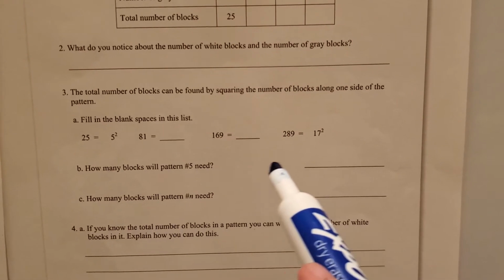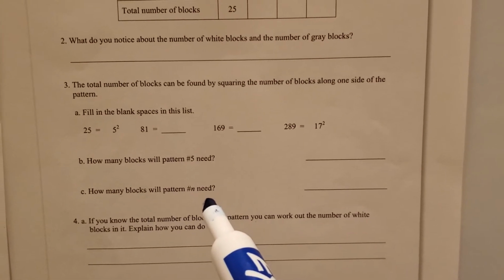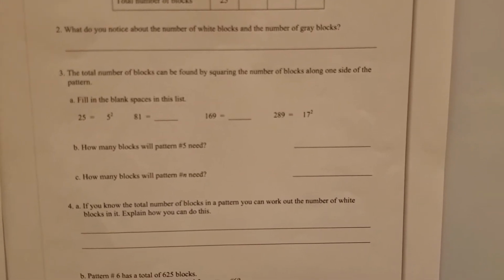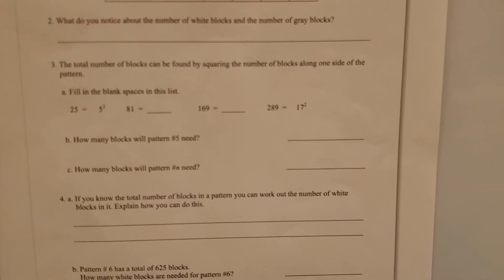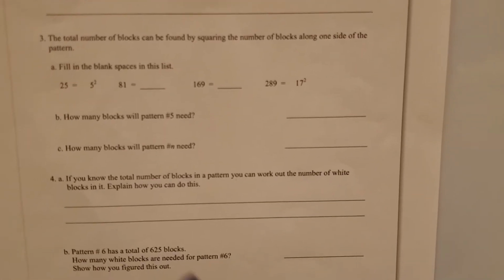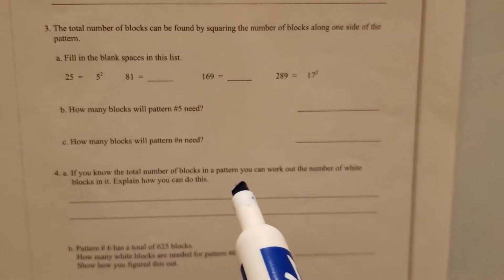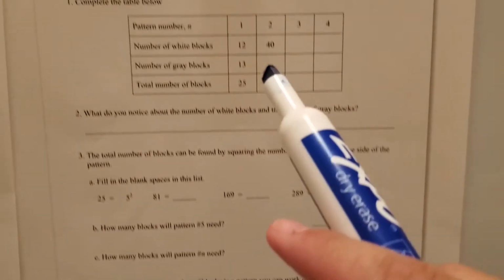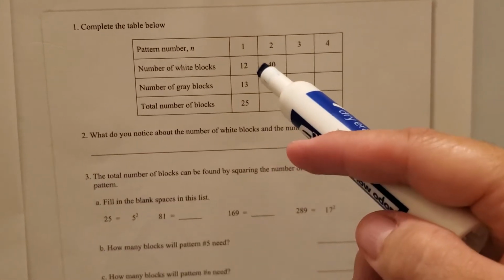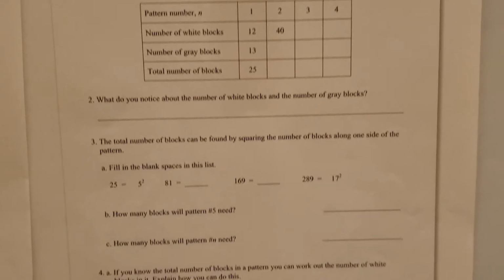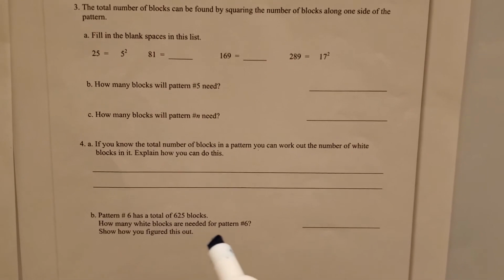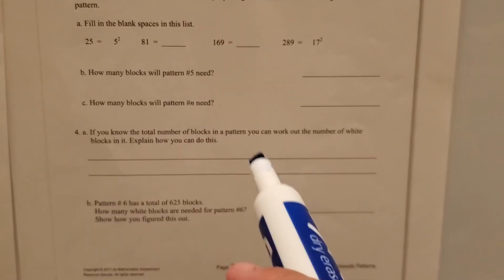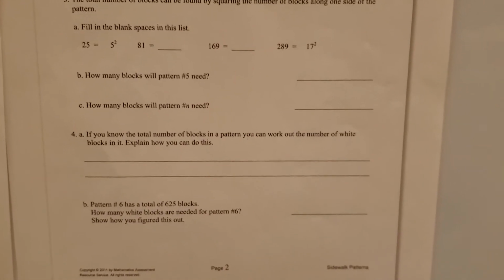Keep that in mind when you're looking at that. So how many blocks will pattern 5 need? How many blocks will pattern N need? That's the hardest question that's on the whole page, okay? And I want you to try your best. If you can't figure it out, watch, I will be posting a video later on that, okay? If you know the total number of blocks in a pattern, you can work out the number of white blocks in it. Explain how you can do this. Look back up here at your numbers. You'll notice something about the white versus the gray. All right. And then pattern 6 has a total of 625 blocks. How many white and gray? Well, once you figure out the pattern, here in 4A, you can answer 4B. Okay?